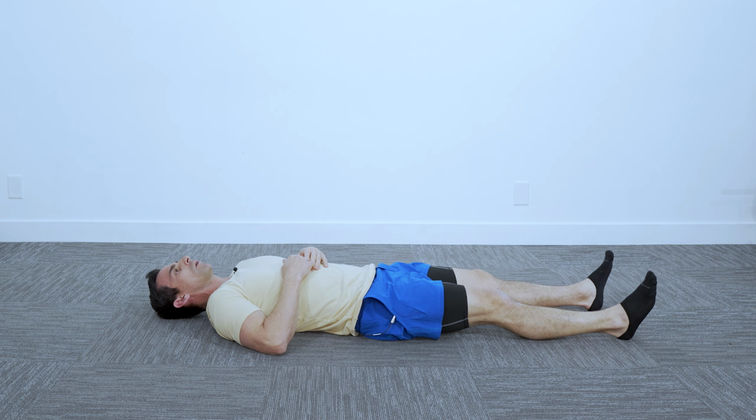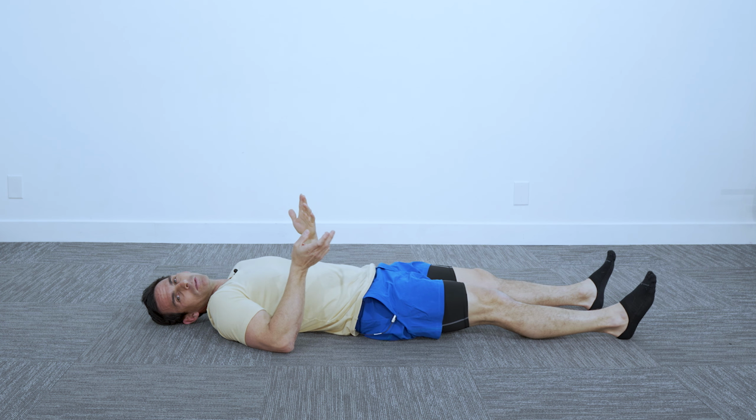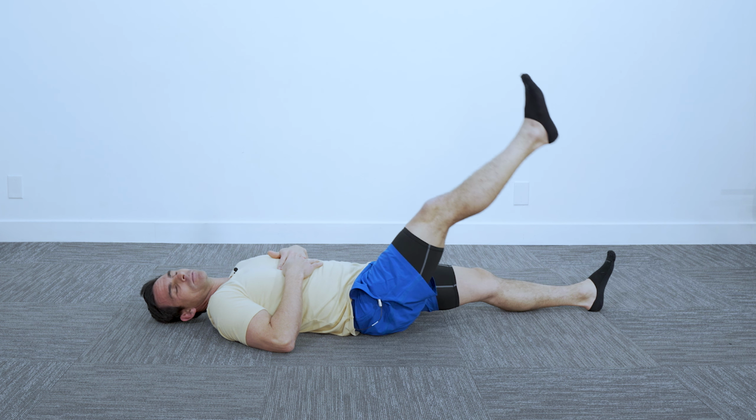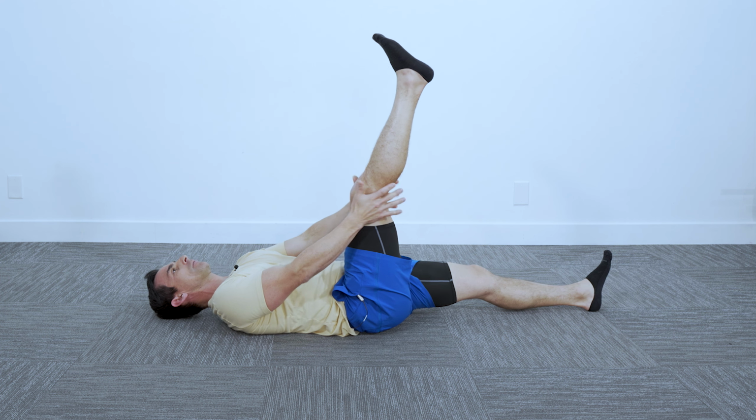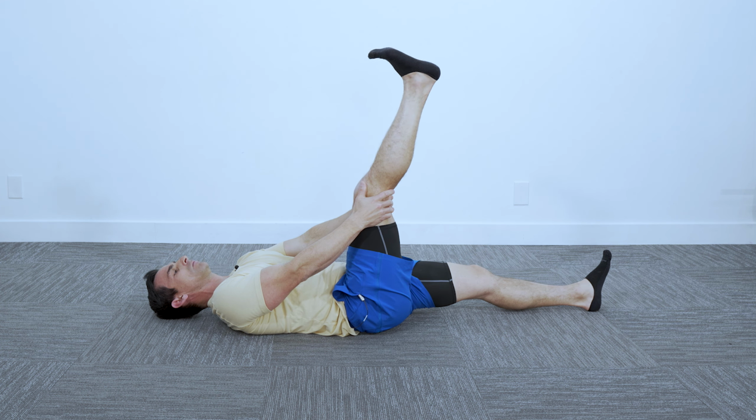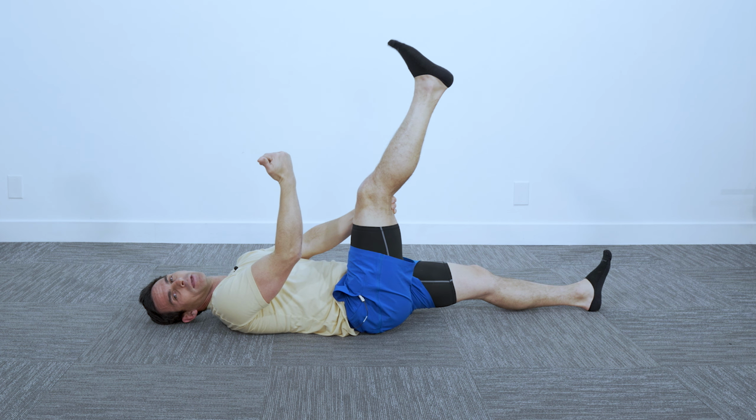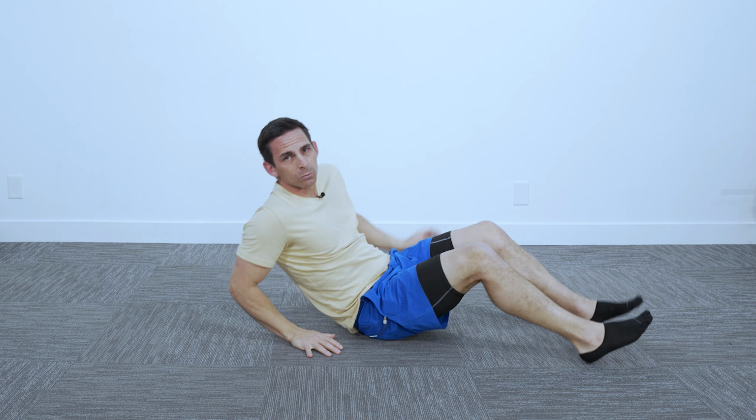Now, if that doesn't work, we can have them do another sequence, which is going to be an active straight leg raise, grab it just for support, and then it's going to be foot cocked back. The sequence sometimes changes the results, which is why in-person is always better.